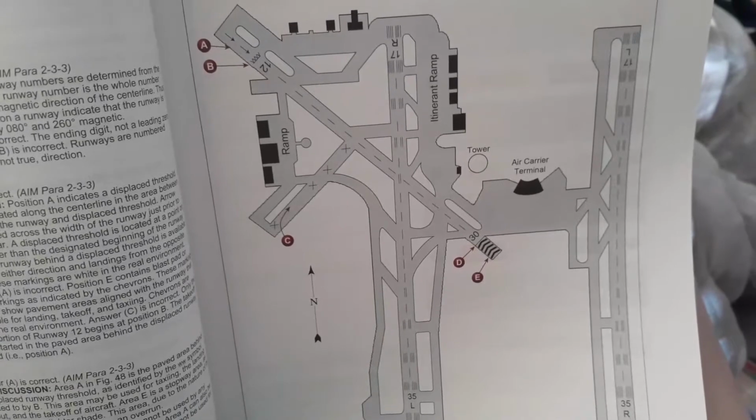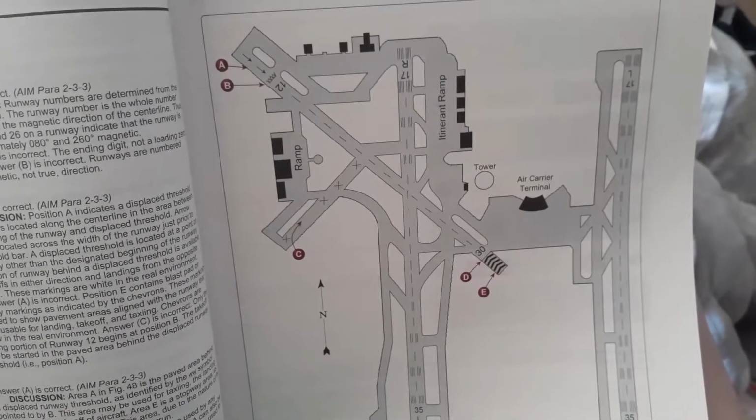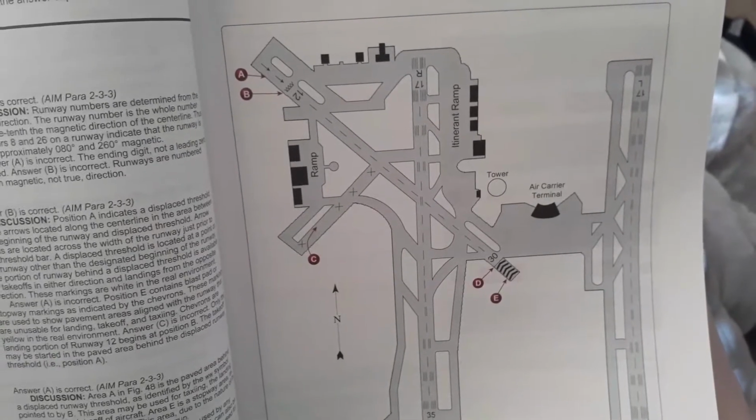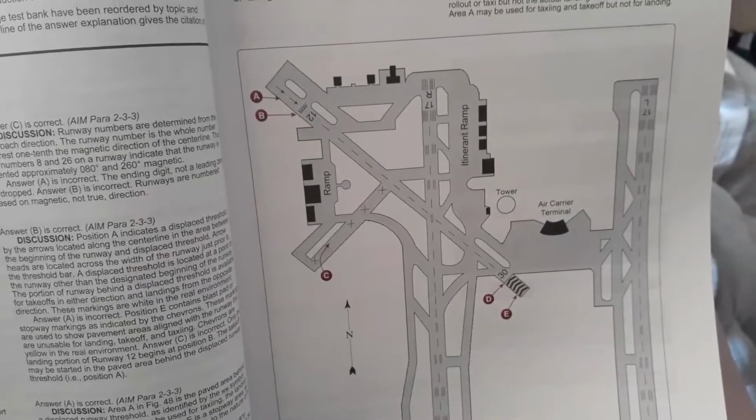Question again, according to the airport diagram, which statement is true? The correct answer is B. Takeoffs may be started at position A on runway 12, and the landing portion of this runway begins at position B.